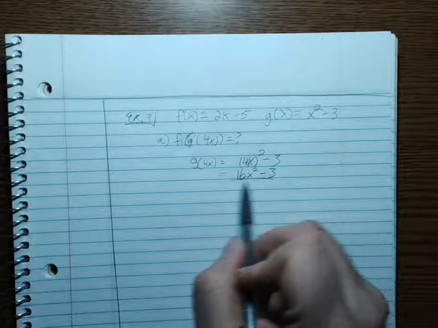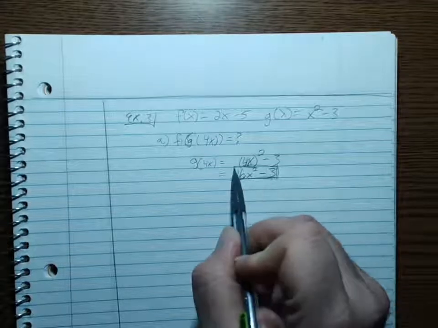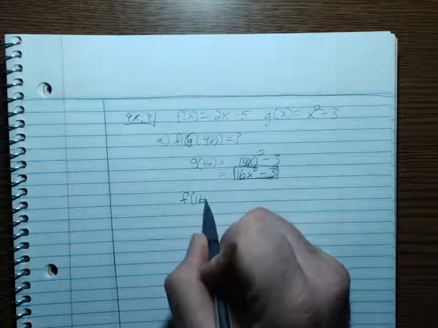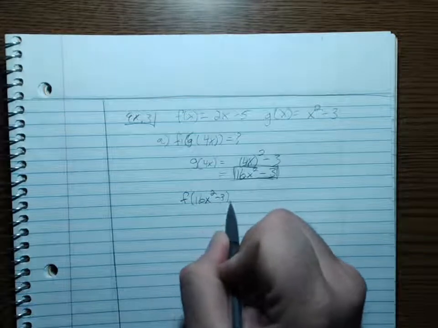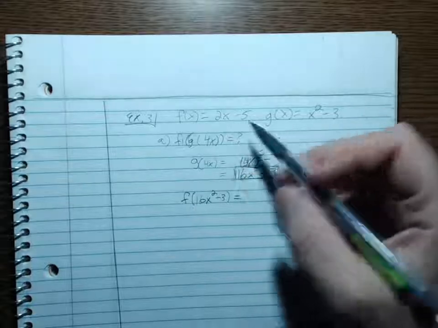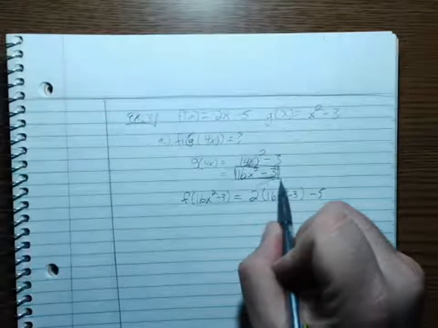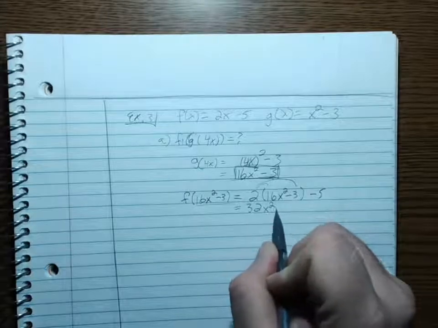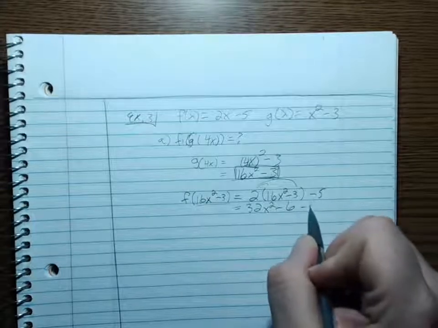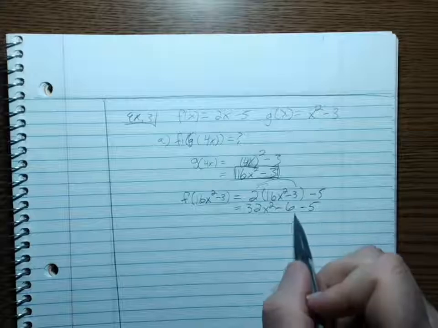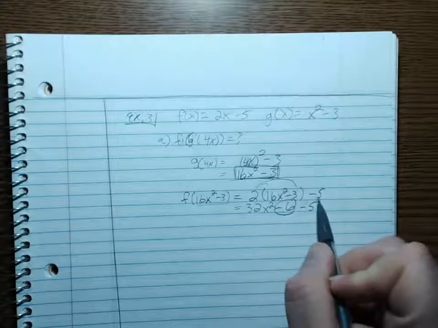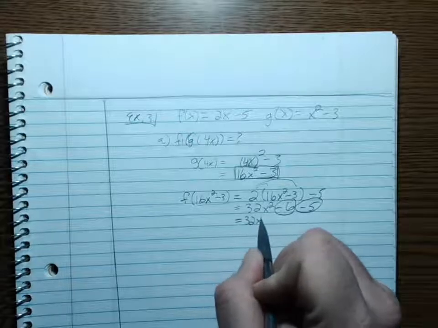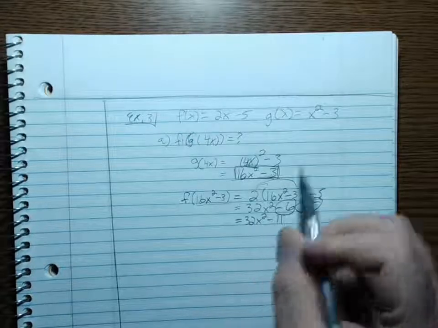So this is what I need to put in the f function. So now I'm going to find f of 16x squared minus 3. Now the f function takes what we will distribute this to. We get 32x squared minus 6. And then don't forget the minus 5. And then the last thing we can do is we can combine these like terms, negative 6 and negative 5. That's going to give me 32x squared minus 11.